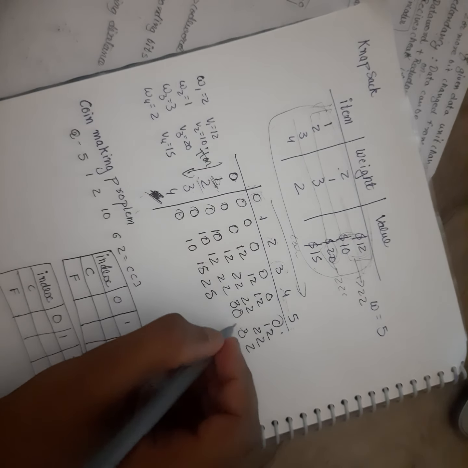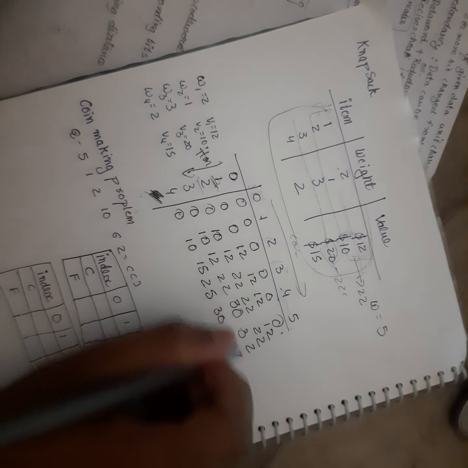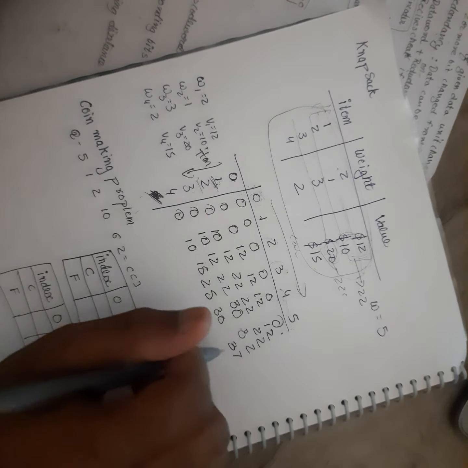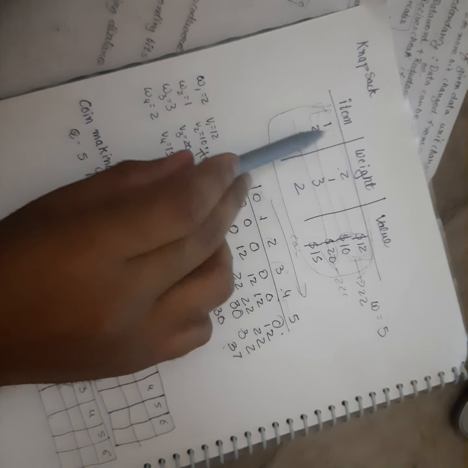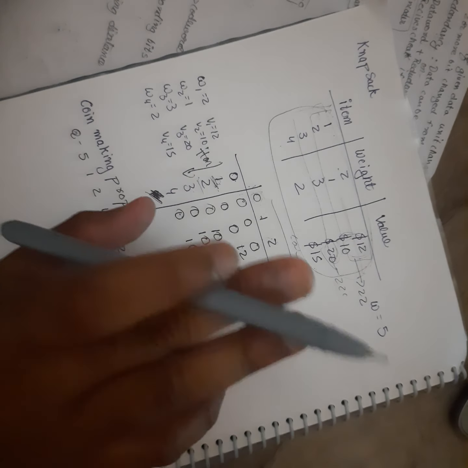And next is 4, for that you can get 10, and in the end you can get 37. See, to get 37, which values have I chosen? Items 1, 2 and 4. If we choose these 3, we get the highest maximum profit with the capacity.